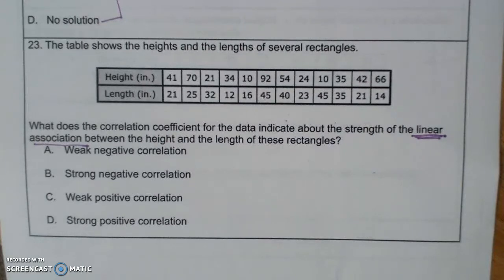So when we do the linear regression, we're going to look at the r squared.